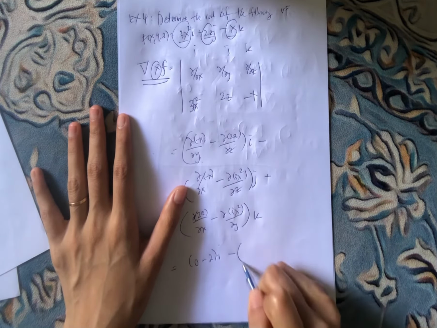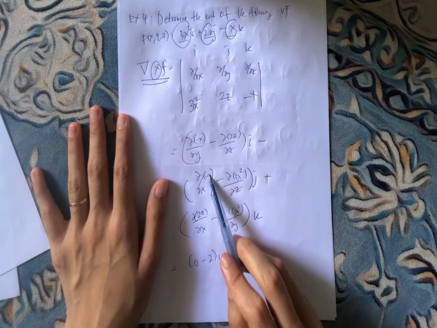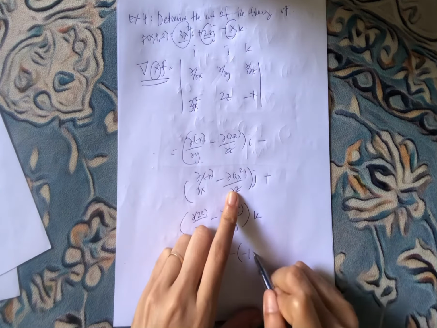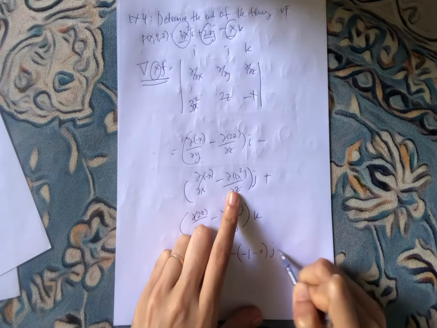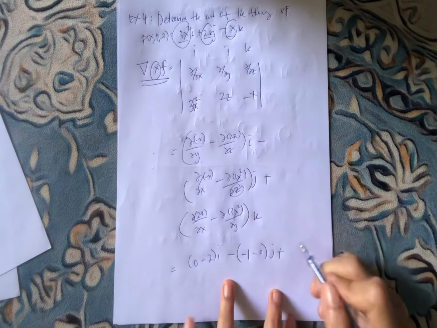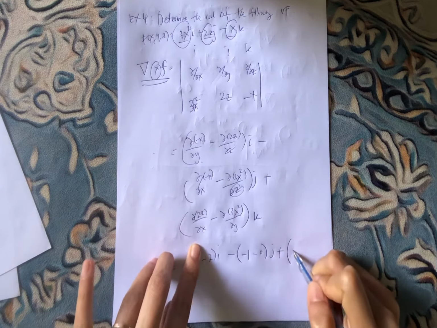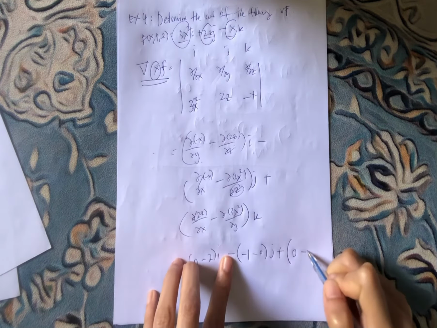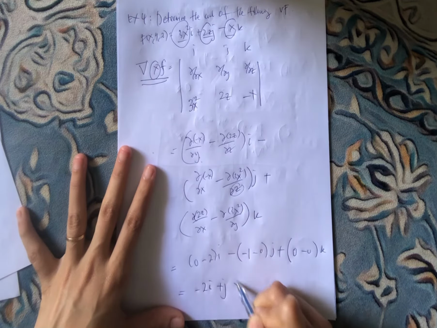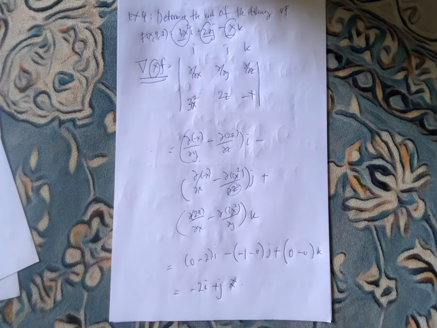Next, minus. Differentiate negative x with respect to x, so you get negative 1. Differentiate x with respect to z, so you have 0, because this is x, this is z, so it's a constant. The last one, zx, is also constant. So the answer that you should get here is negative 2i plus j. Class, is it okay?